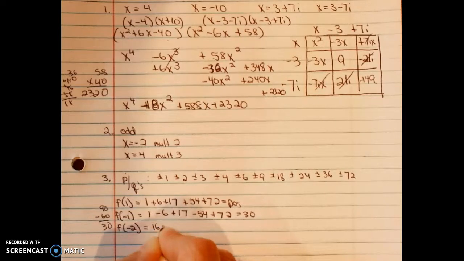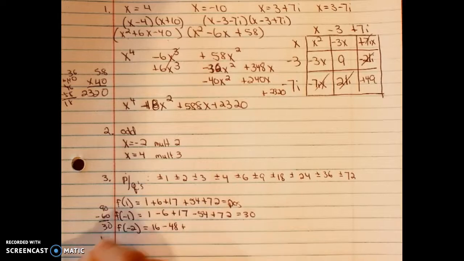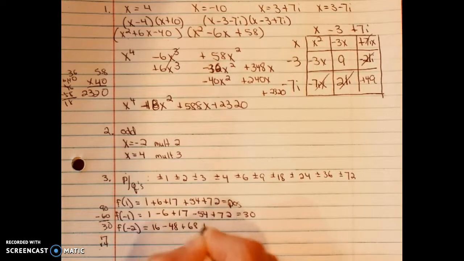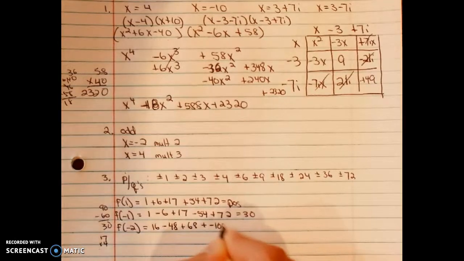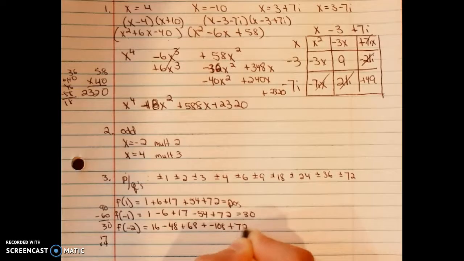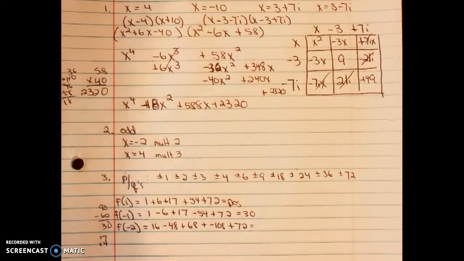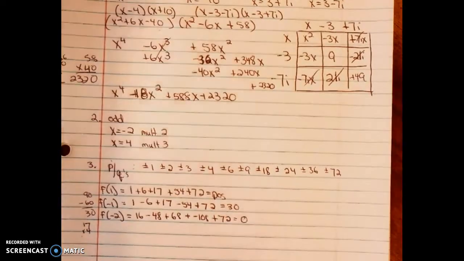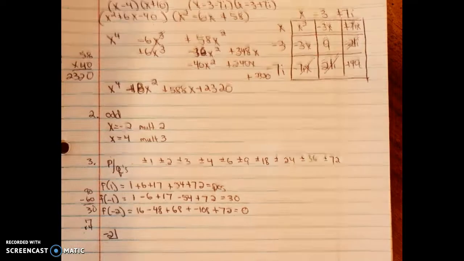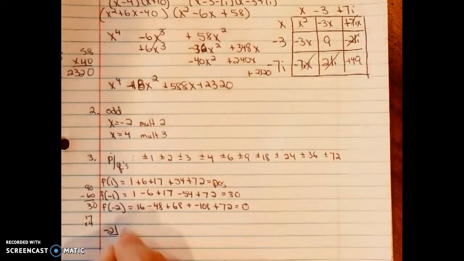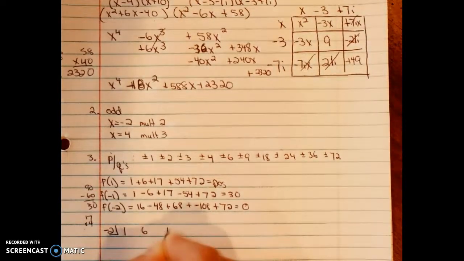6 times -8 would be a -48. 17 times a positive 4 would be a 68. 54 times a -2 would be -108 plus 72. I ended up with a remainder of 0. That means I know -2 is a root.